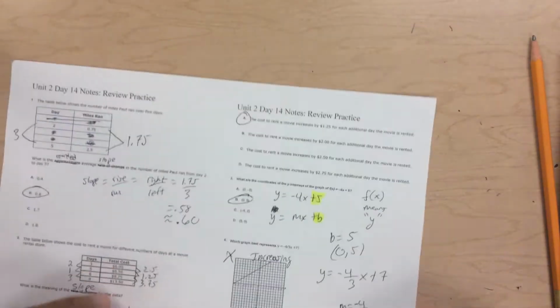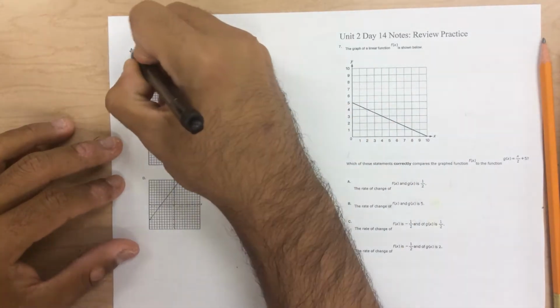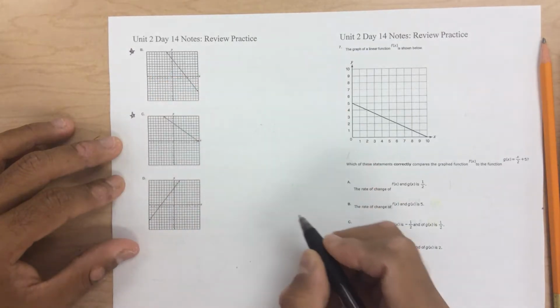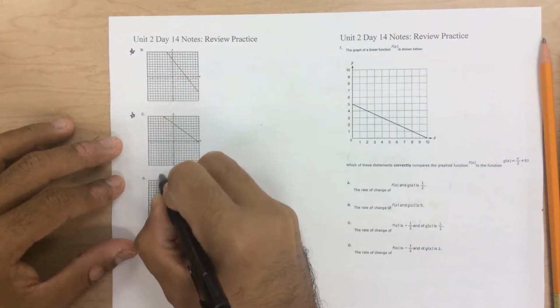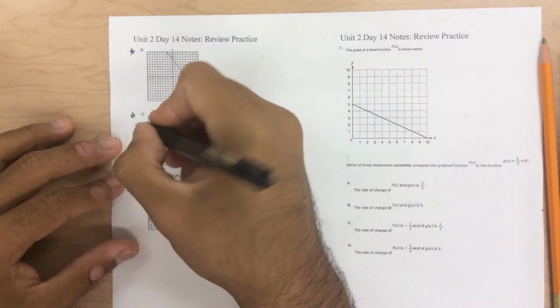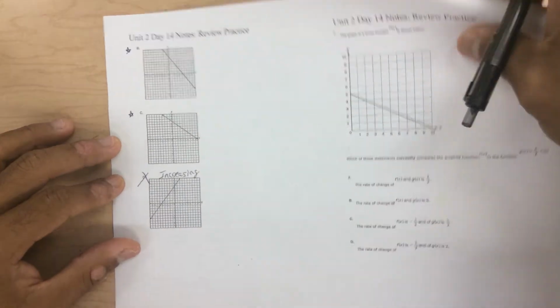So that's not in. If you flip to the other side for the other answer choices, A could be a potential, so I'm going to put a star. C also could be a potential. D, it's not because it's increasing. Okay, so that's out. These two are potential because they're decreasing, okay? So now, let's flip back.